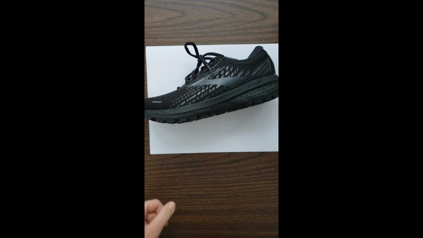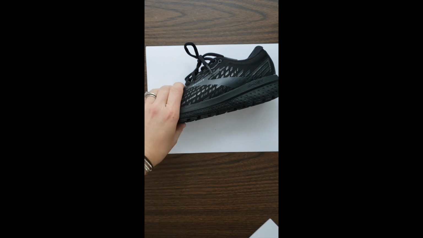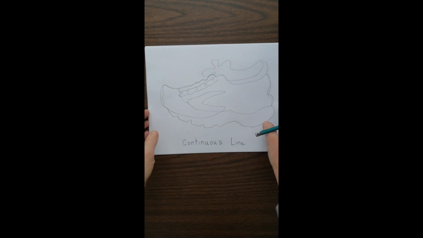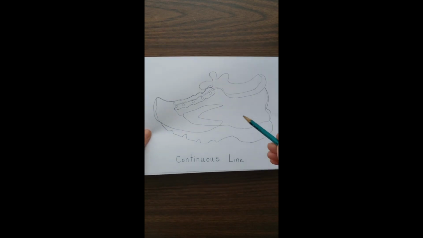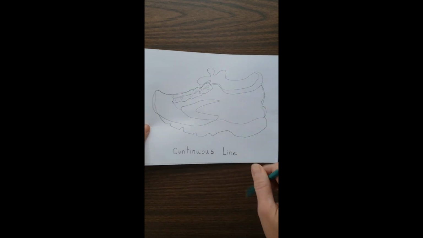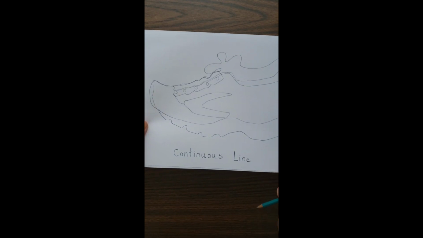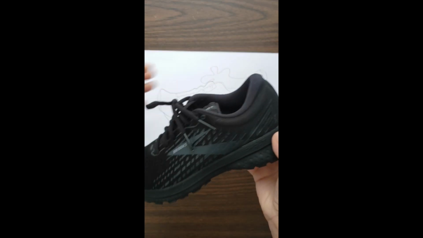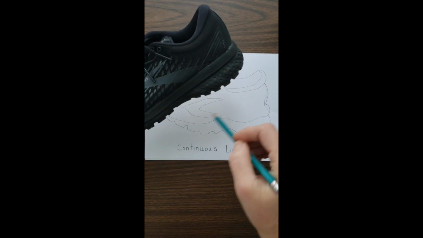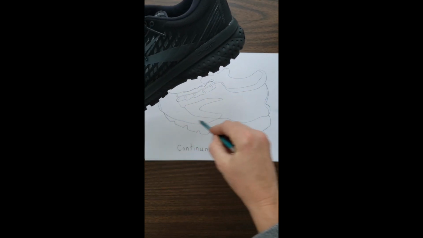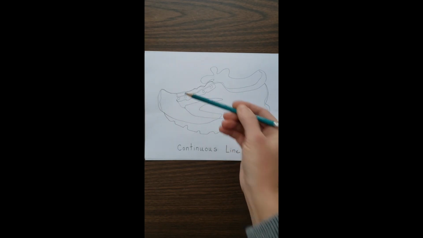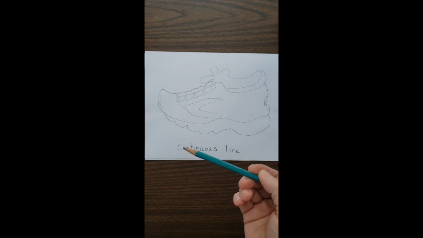Okay? All right, so first, we're going to be making a drawing of a sneaker or a shoe or whatever your object is, and we're going to be making a continuous line drawing. So here we have a drawing of the shoe that I'm using, and what I did was I looked at my shoe, and I also looked at the paper as I was drawing it, and I made one continuous line as I drew the sneaker. I did not lift my pencil up off of the paper at all.